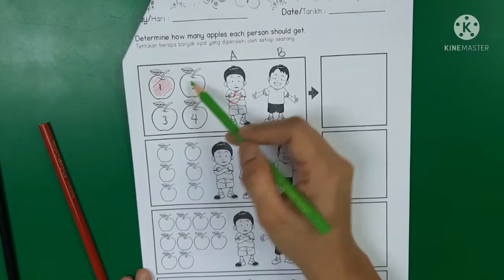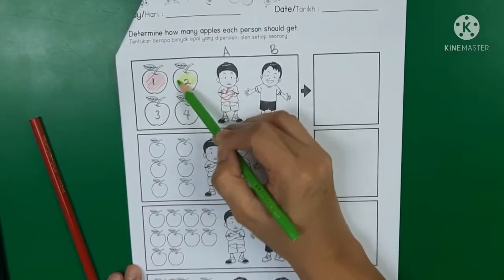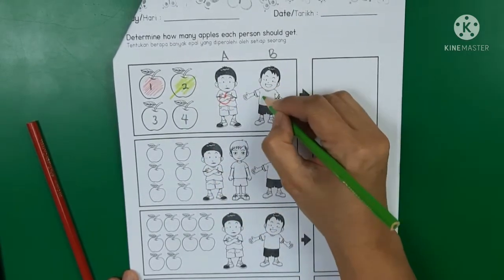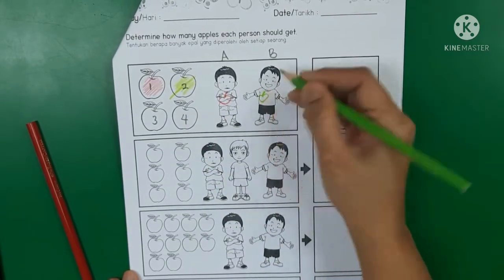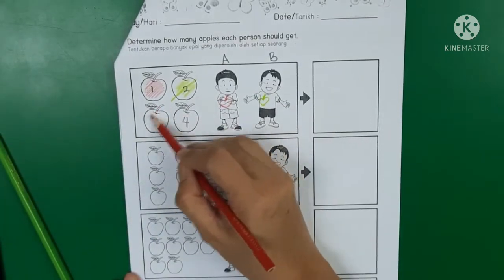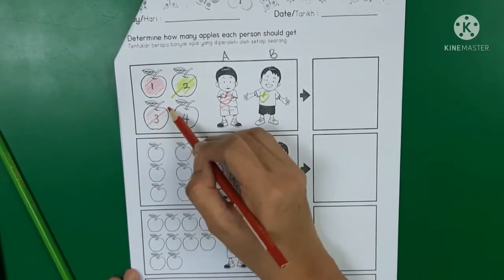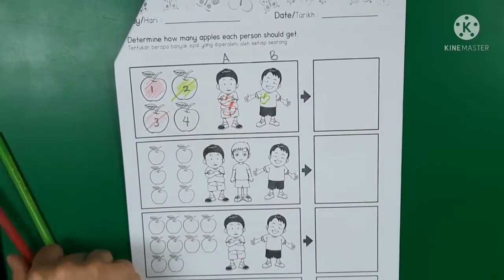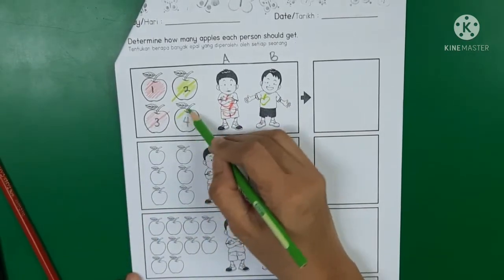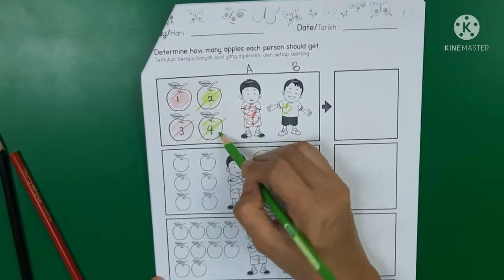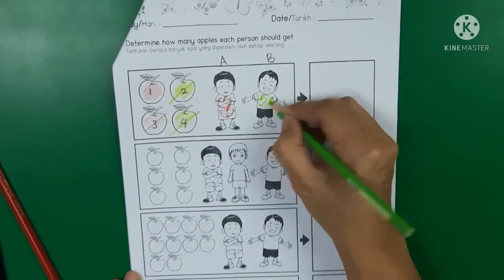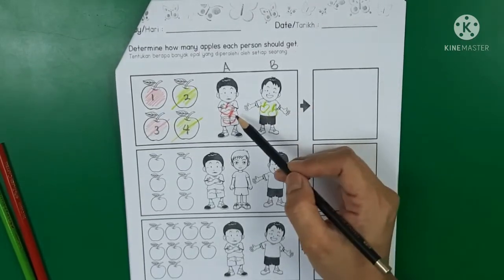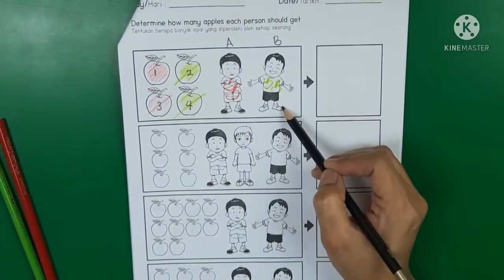The second apple is green. B likes to eat green apples. So let's give green apples to B. Third apple is red. Let's give the red apple to A. And the last apple is green. Let's give the green apple to B. So, let's count how many apples each child gets.